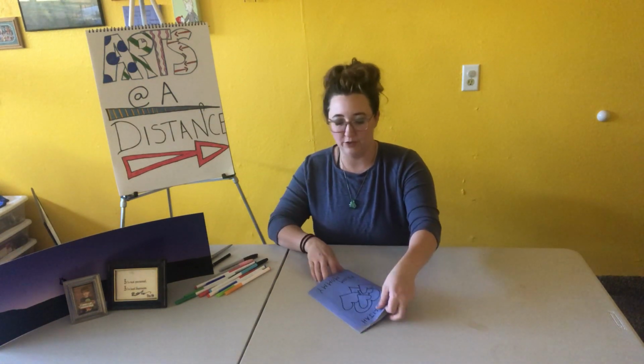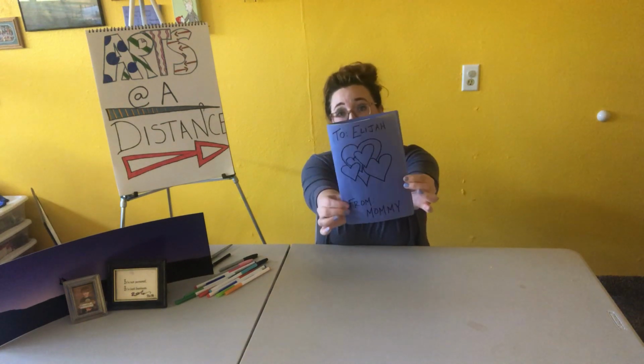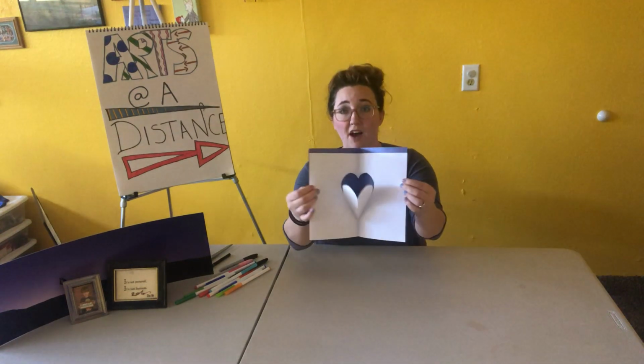Yay! So the front now says, to Elijah from Mommy. Oh, I hope he likes it. And like I said, we are going to want to use adhesive of some kind, either glue or tape, it doesn't really matter, but we're going to want to use one of those adhesives to attach the middle to the outside of the card. But I'm just going to hold it in place for right now. To Elijah from Mommy, and then when he opens it up, it's going to look like, yay, that right there. Look at how fun that is.